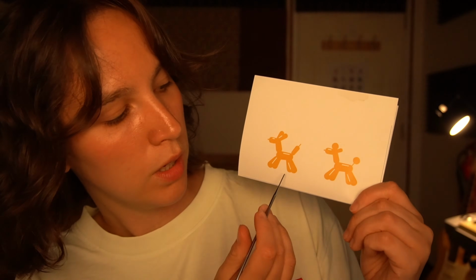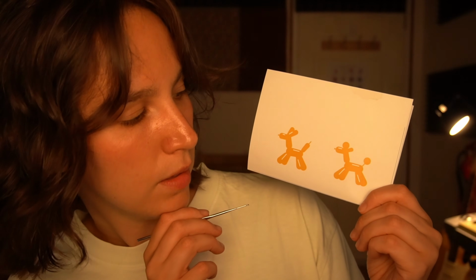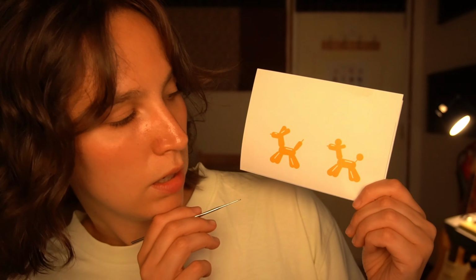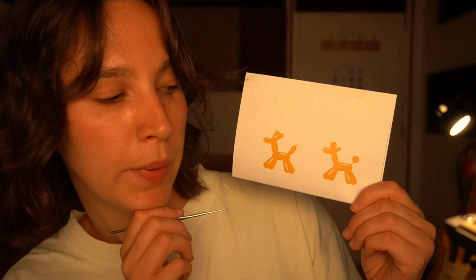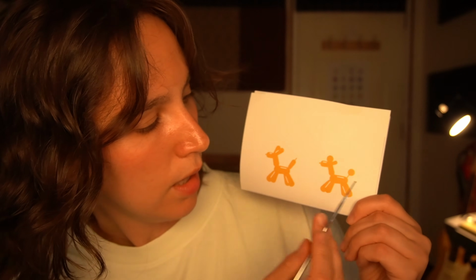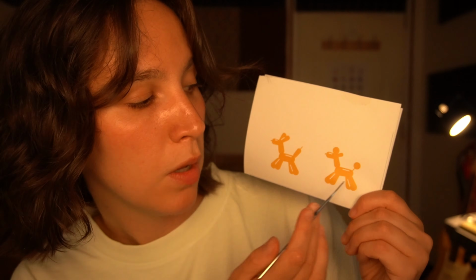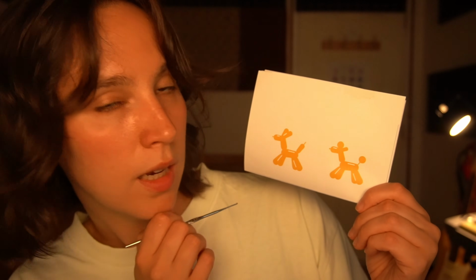Okay, and once again, tell me the difference between these two balloon dogs this time. Okay, any differences that you can spot straight off the bat? Good, this one has a long tail, and this one has a round, bulbous tail. Anything else?